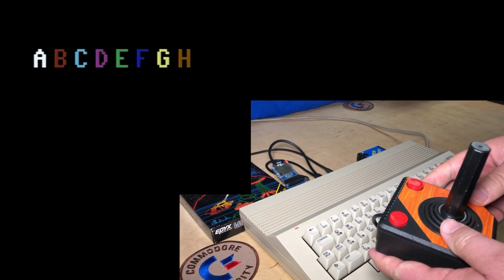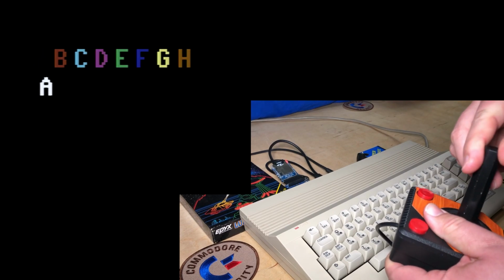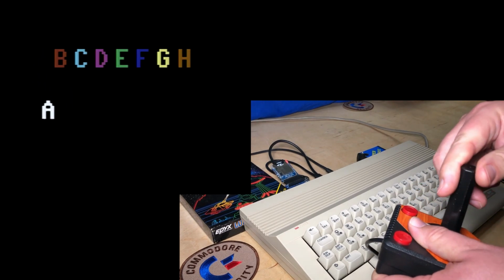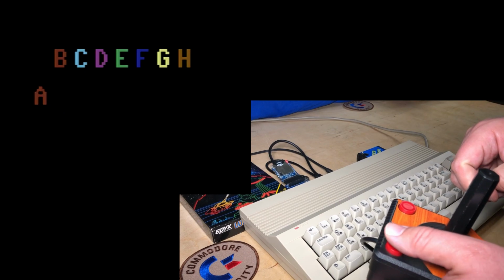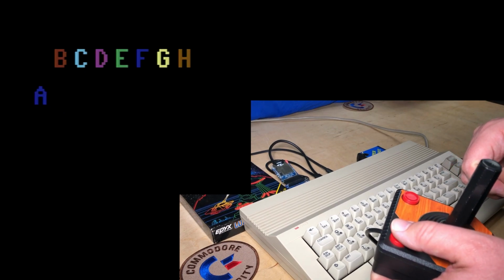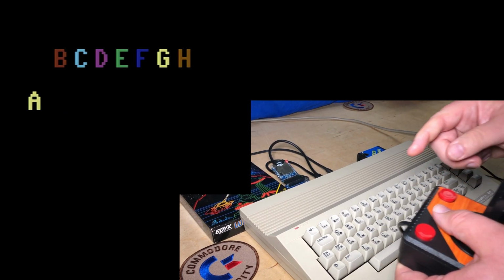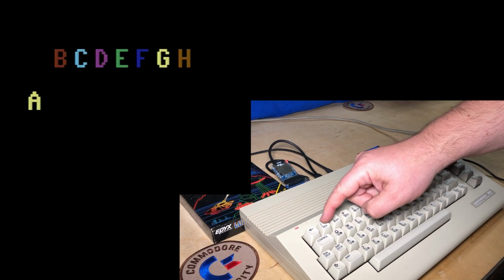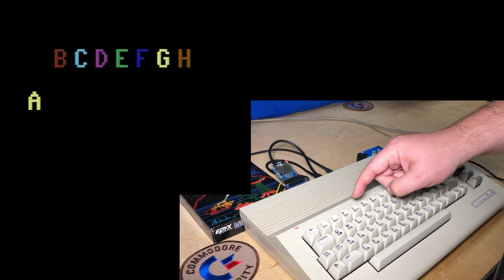I showed this in the previous episode, but basically you can move the sprites around. If you press the fire button, it changes the color of the current active sprite. If you press numbers 1 through 8, you can choose that sprite number.